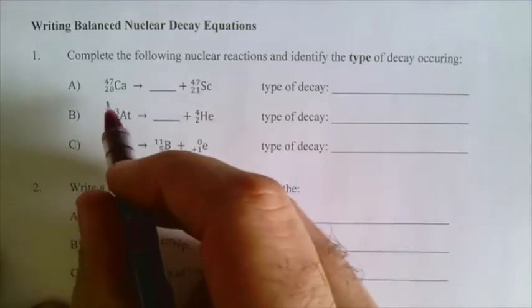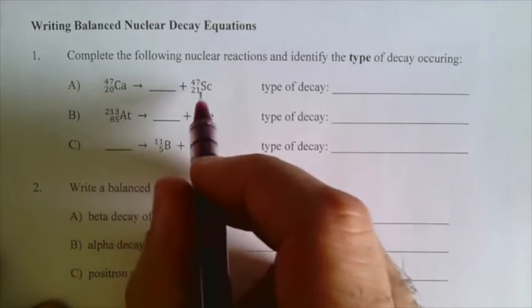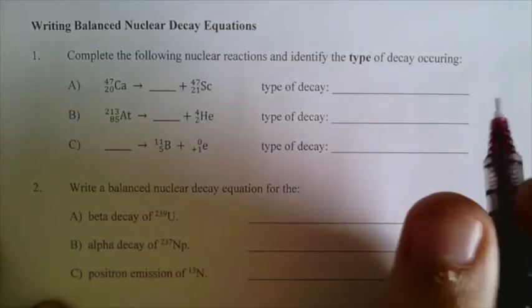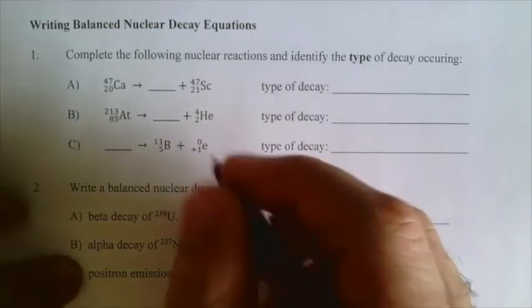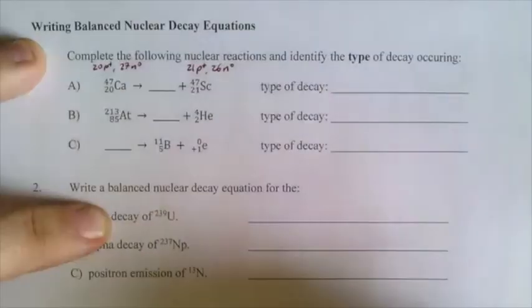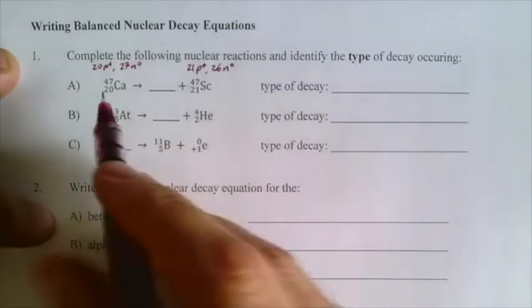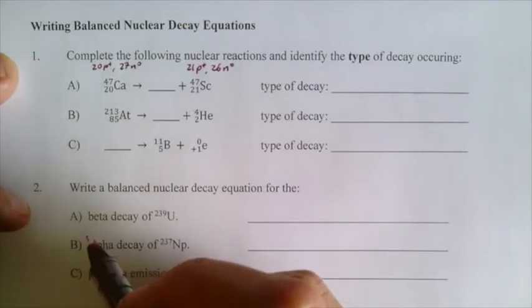So briefly, appealing to what we did last time, how many protons and how many neutrons in this? How many protons, how many neutrons in that? Pause the video and jot it down for yourself. Okay, I hope what you came up with is 20 protons and 27 neutrons in the calcium, and then 21 protons and 26 neutrons in the scandium. And I want this available because once we figure out the type of decay it is, I want you to see exactly what it does.